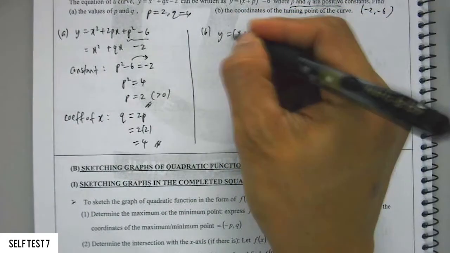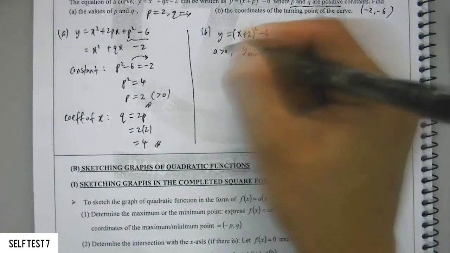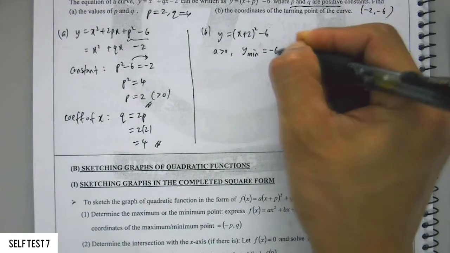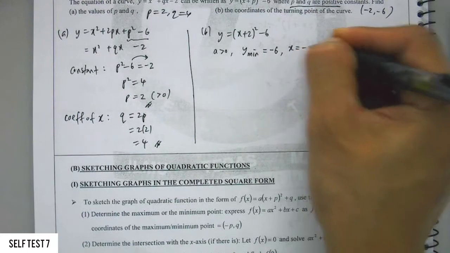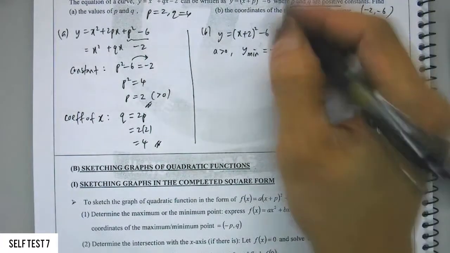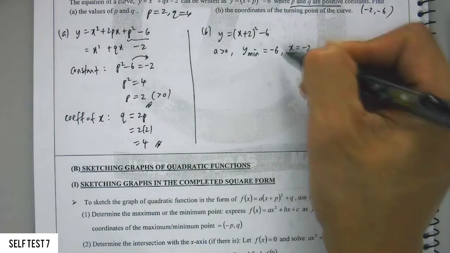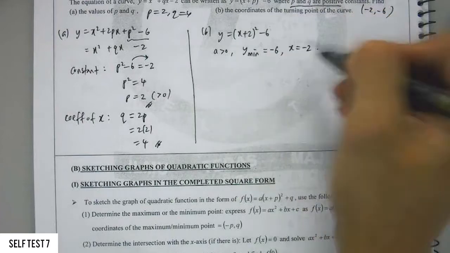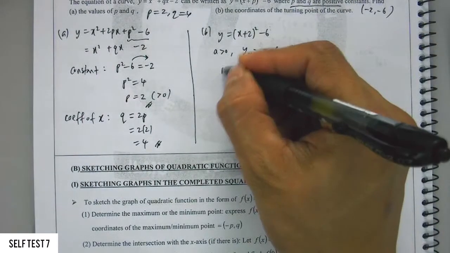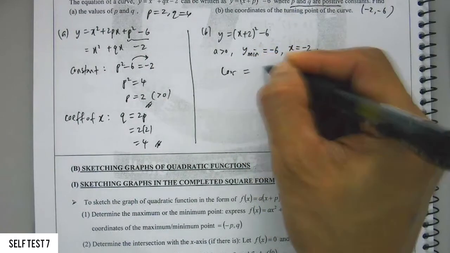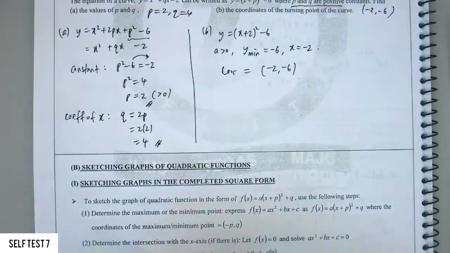Okay, my a is 1, so it's more than 0. My y will have a minimum. Guys, what's my minimum? My minimum is negative 6. My minimum can only be negative 6 when x is negative 2. Right? Remember, if your a is positive, it's a minimum, and minimum is the one outside. Negative 6. That happens when the one inside is 0, x is minus 2, sorry, and we want to write the coordinate. Coordinate, we write x followed by y. Okay. Yes.